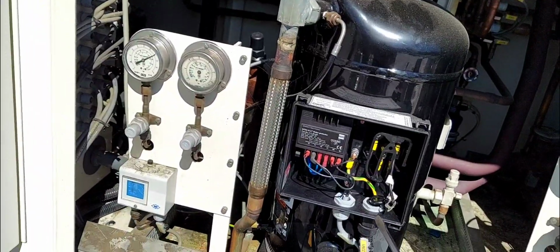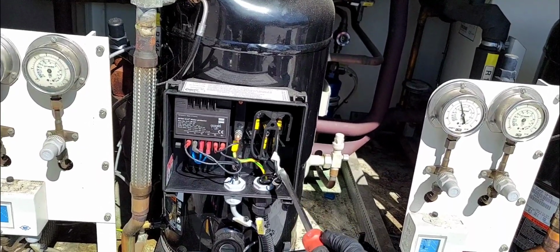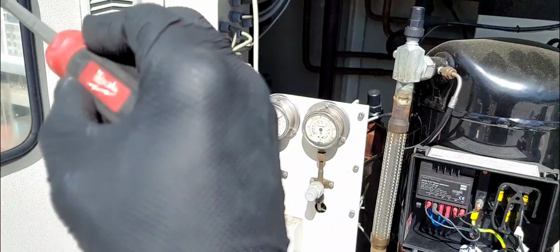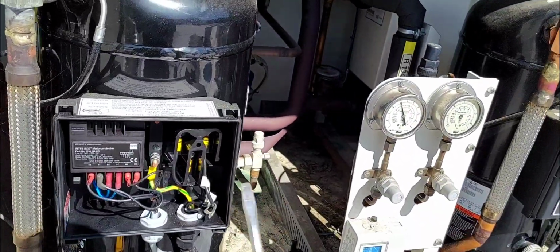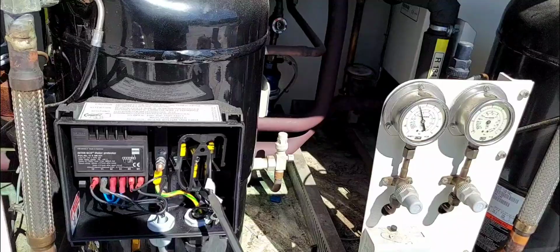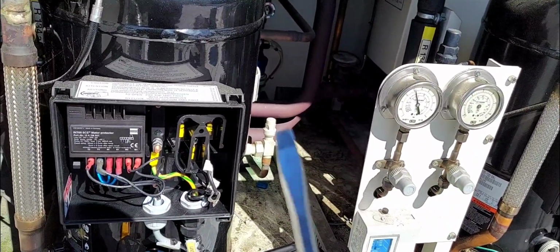Well, when I test by the contactor, not only am I testing the integrity of the wires between the terminals here and where it leaves the contactor over here, I am testing the windings in the compressor as well. So I'm killing two birds with one stone.